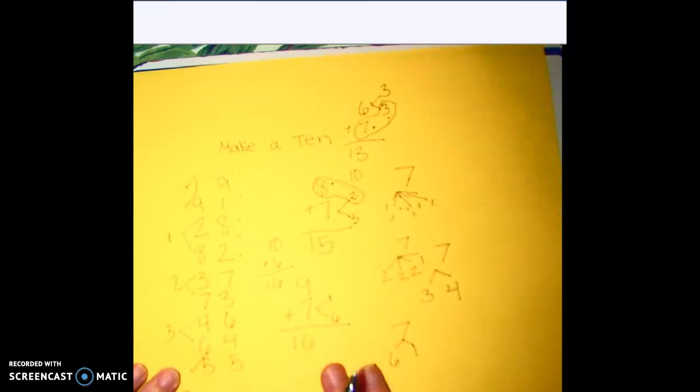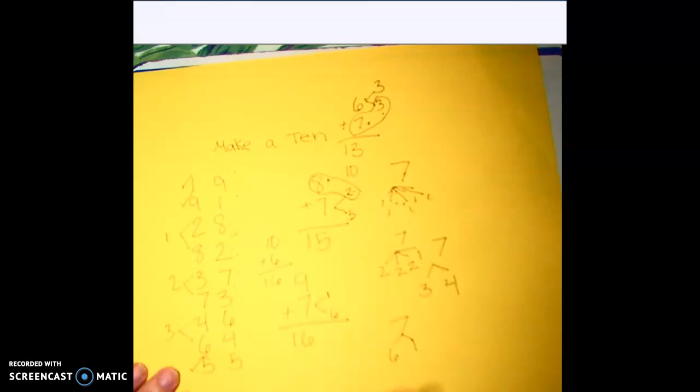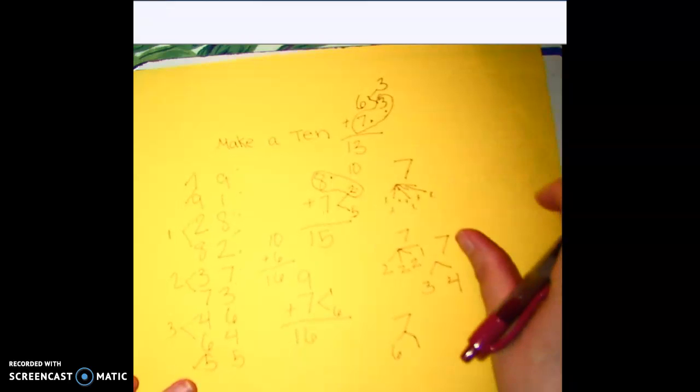And what's fun about this is if you practice and practice and practice it, you can do it in your head very quickly. You can say 6 and 7, so I need 4. I can get it from the 7 and 3 more, 13. Okay? So when we're looking at the problems we're going to be doing, instead of counting up like we did, we're going to be doing some of these strategies to make 10s with them. All right?